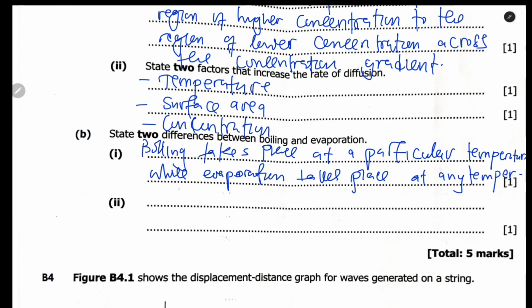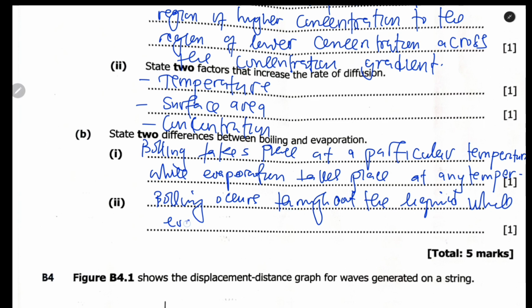Then the other one is boiling occurs throughout the liquid, while evaporation just occurs on the surface of the liquid.